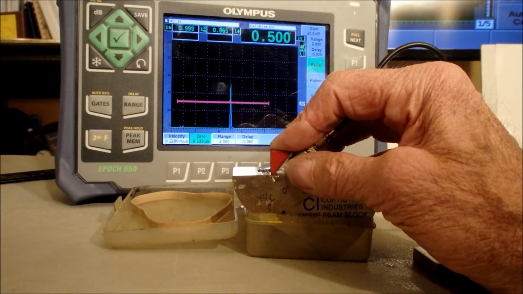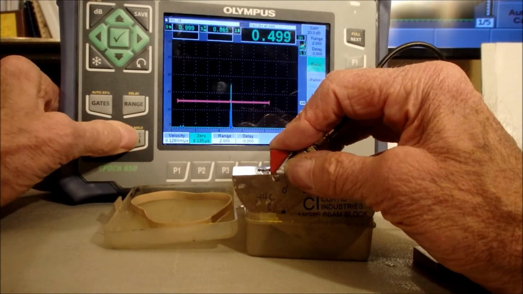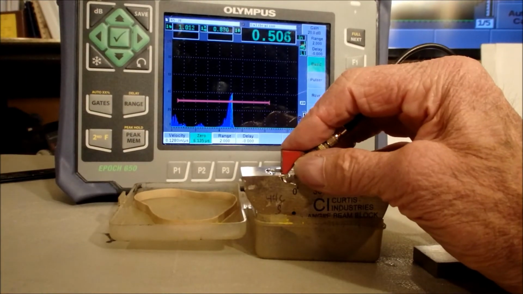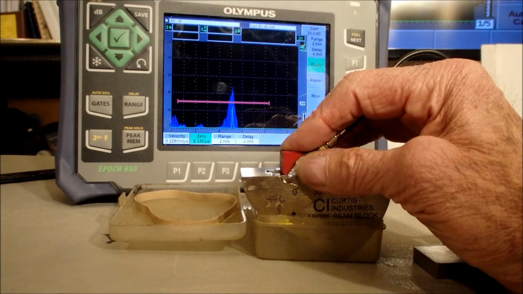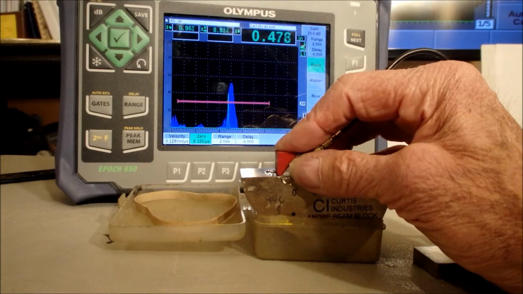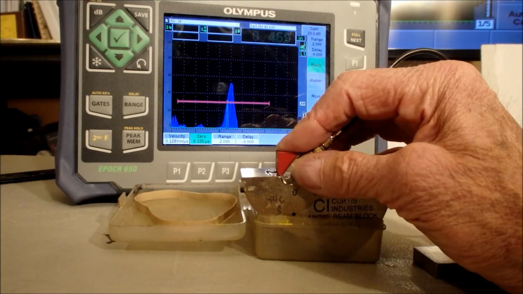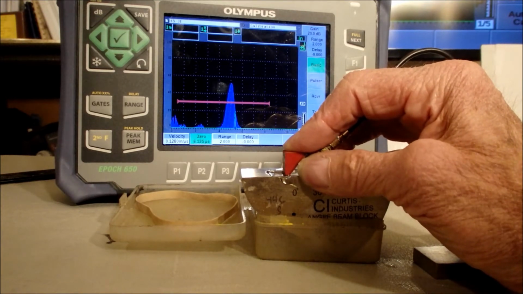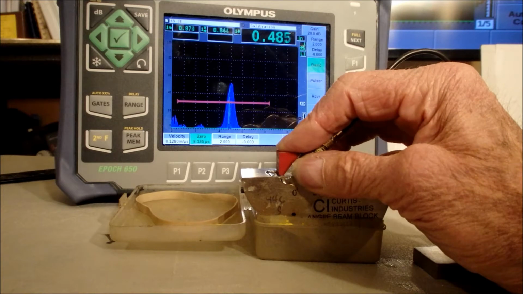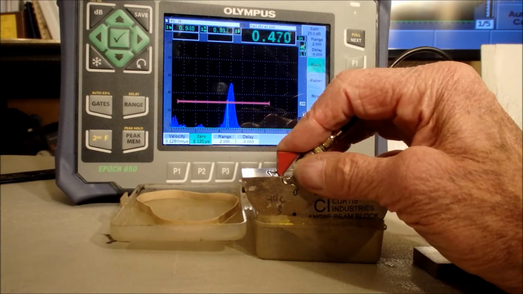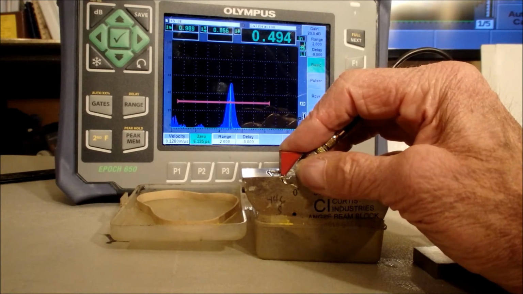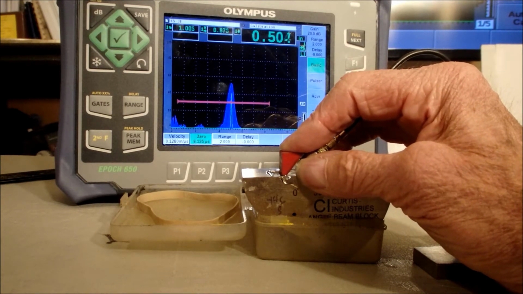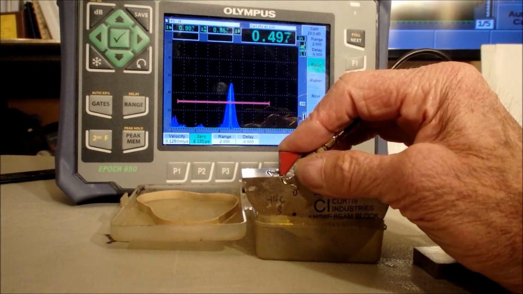Alright, there we have it. Alright, let's do that again. Take it off, turn that back on. Oscillate. Back and forth. I think that this peak memory function is useful for helping you see how your hand-to-screen coordination is working.